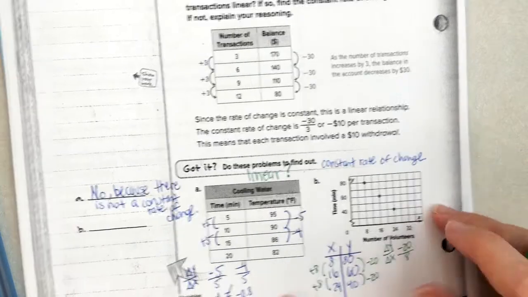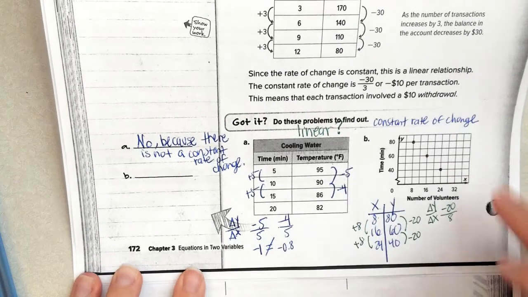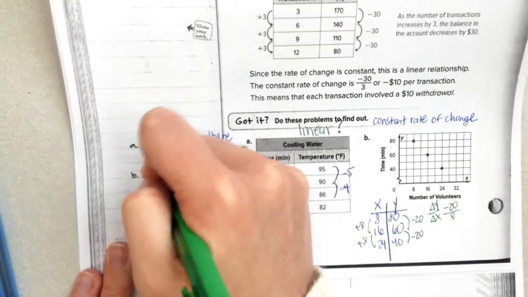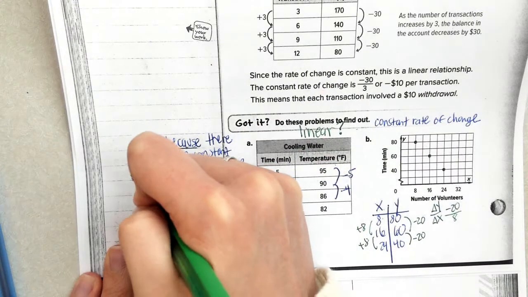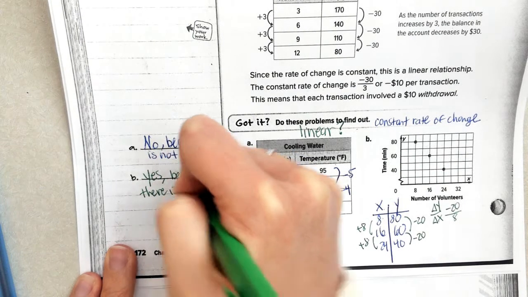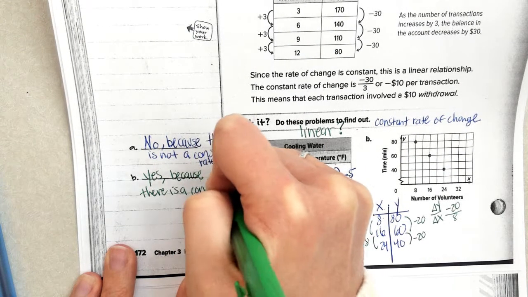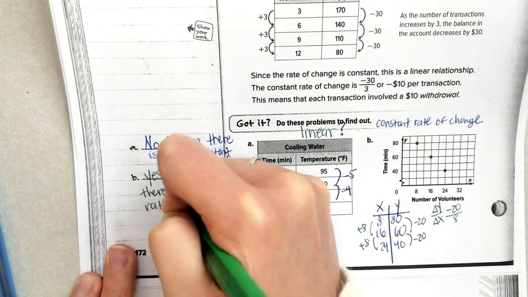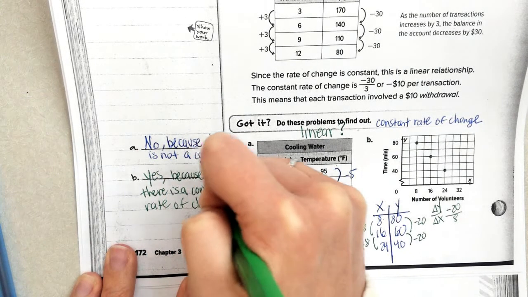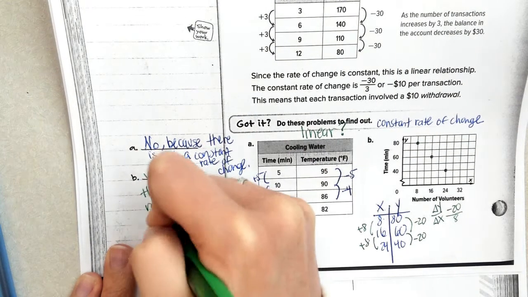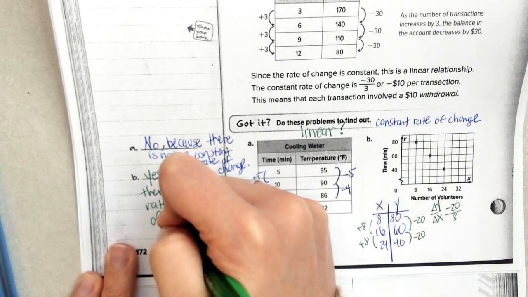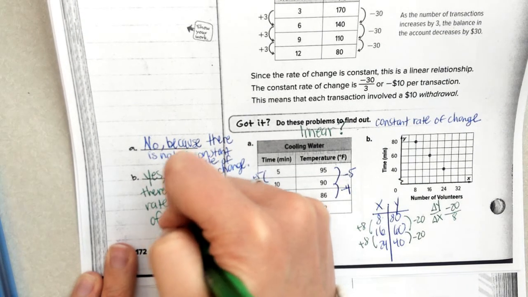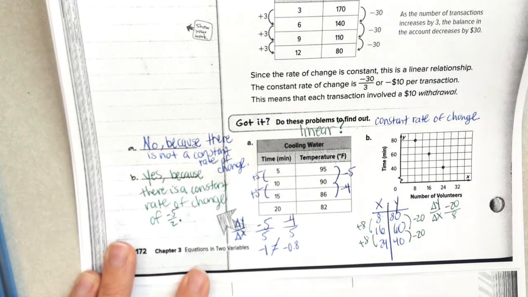So if it asks if it's linear, we are going to say yes, because there is a constant rate of change of negative 20 over 8, or we can divide it out and simplify, and it'd be negative 5 over 2. Okay?